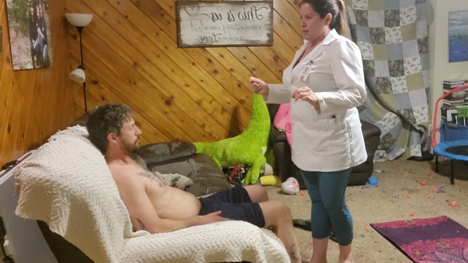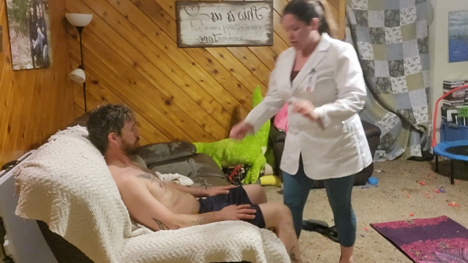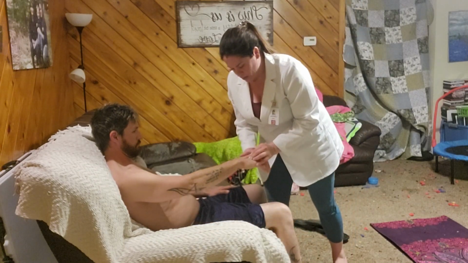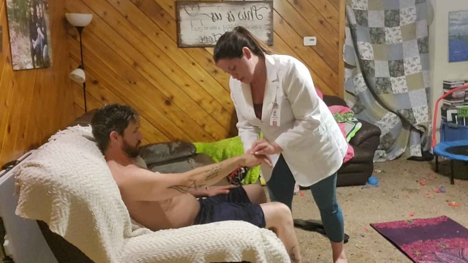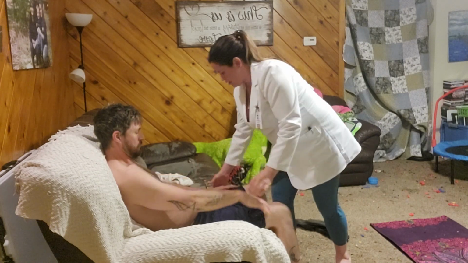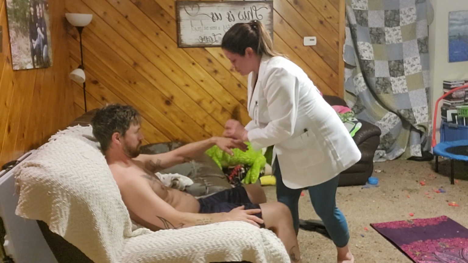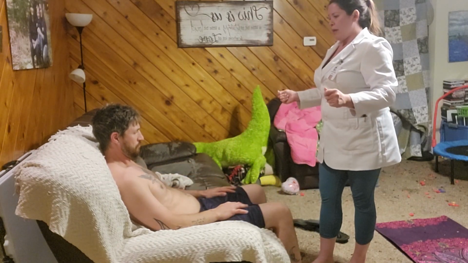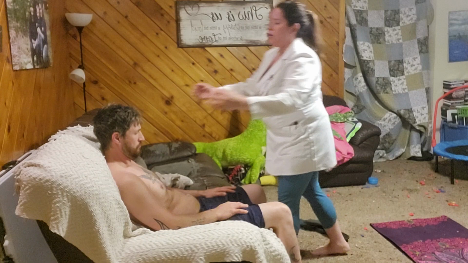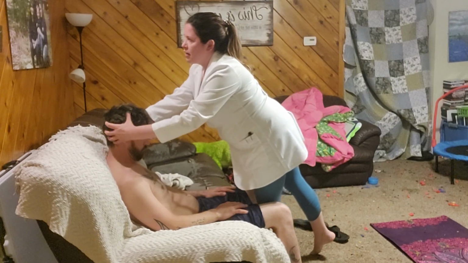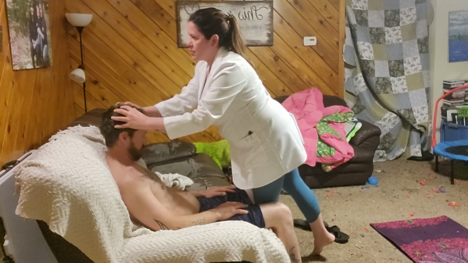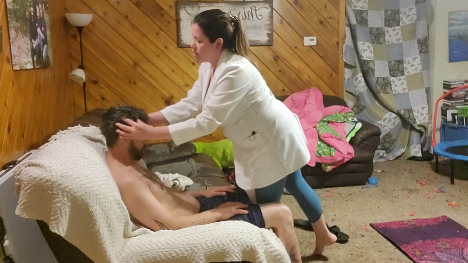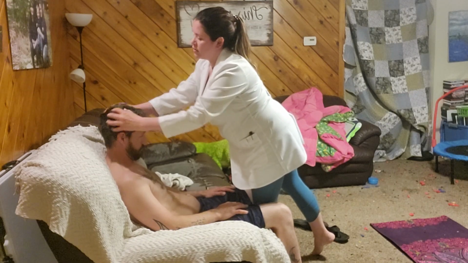Now I'm going to assess the turgor of the skin. So I will pinch the top of the hand. No tenting observed on either side. And then I'm going to palpate the scalp. Now let me know if you feel any pain. I don't feel any lumps or bumps or anything throughout the scalp. Do you feel any pain?